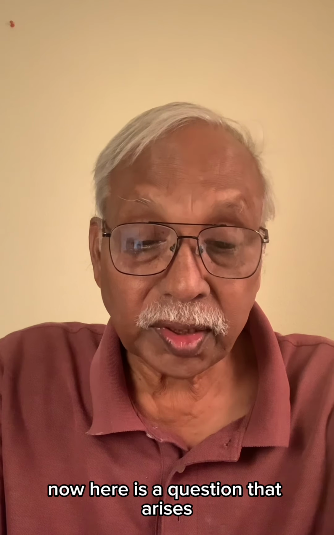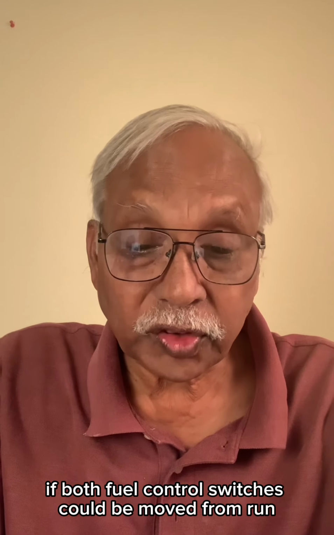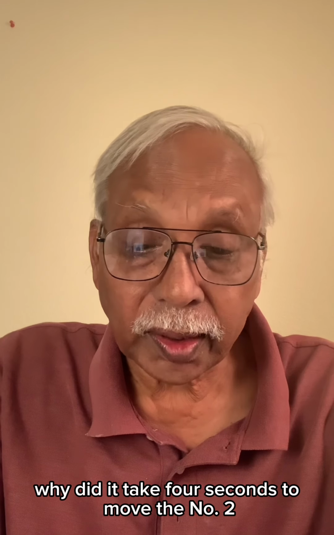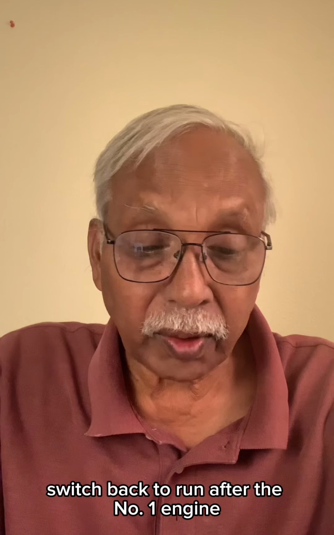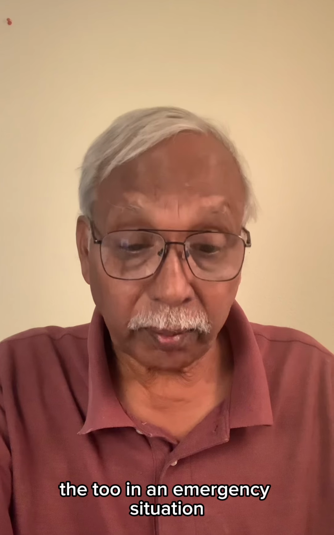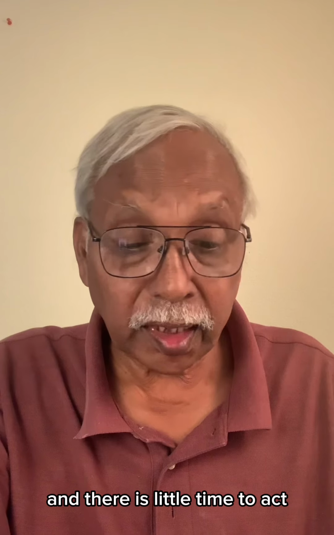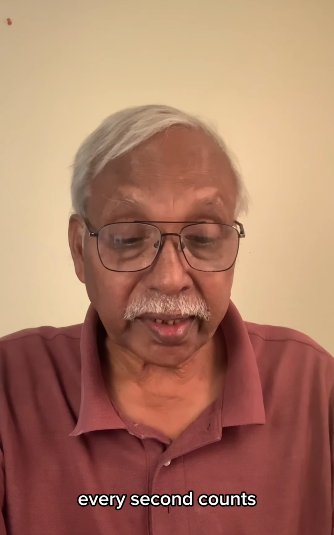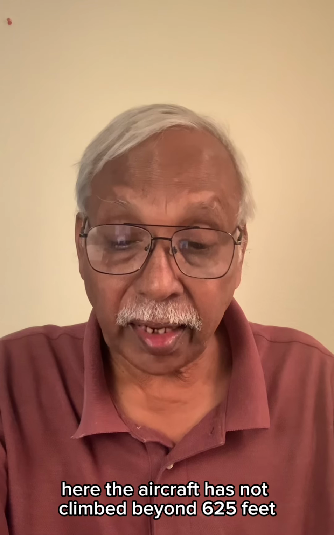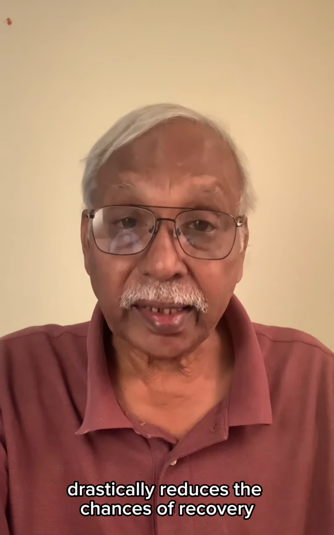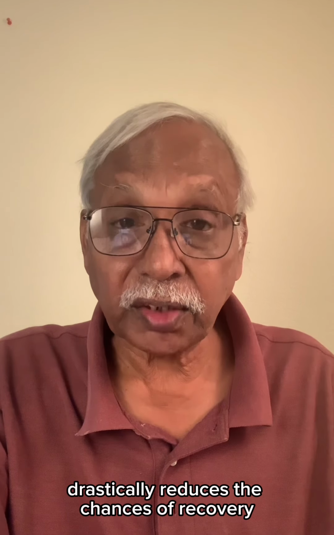Now, here is a question that arises. If both fuel control switches could be moved from run to cutoff within a second gap, why did it take 4 seconds to move the number 2 switch back to run after the number 1 engine fuel control switch was moved? That too in an emergency situation, especially when both engines have lost power and there is little time to act. Every second counts here. The aircraft has not climbed beyond 625 feet, and any delay in restarting the engines drastically reduces the chances of recovery.